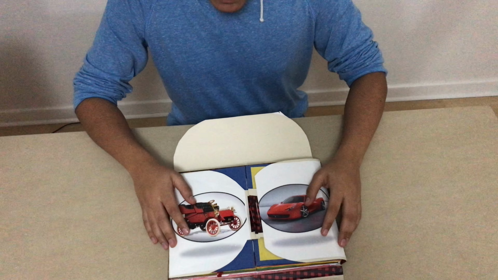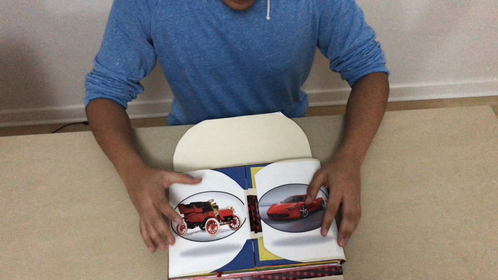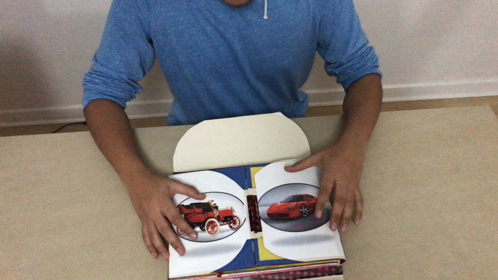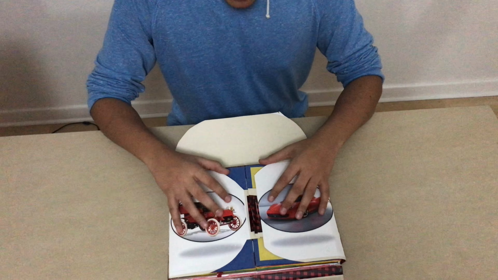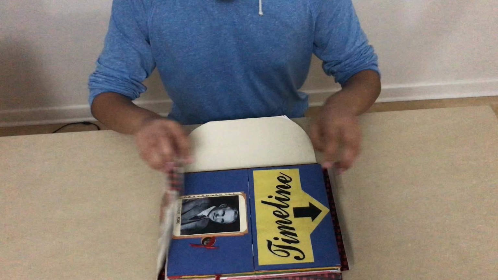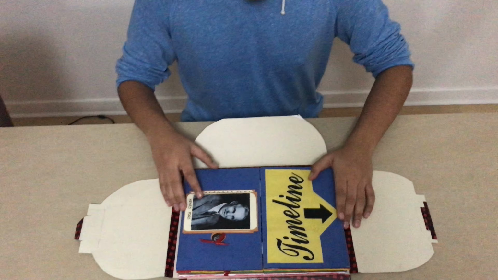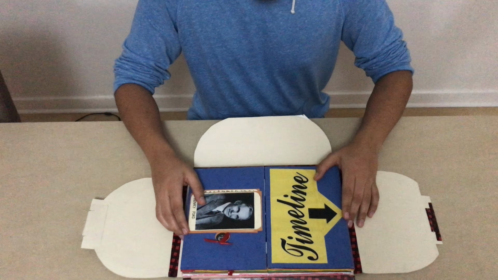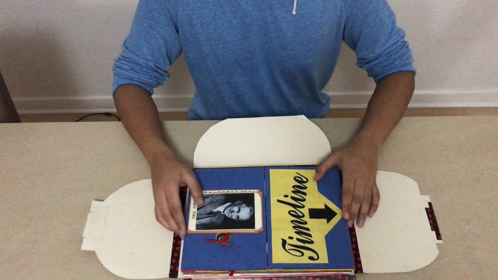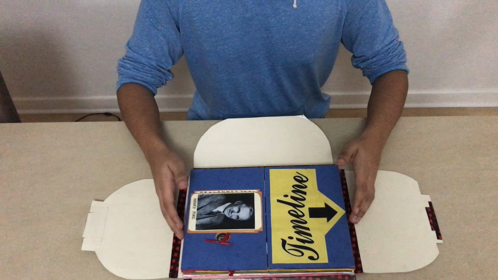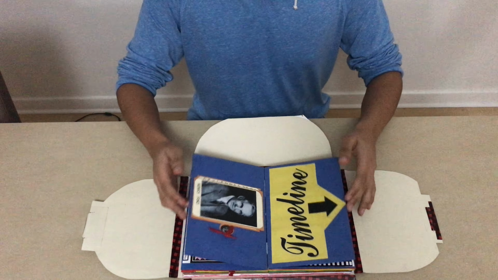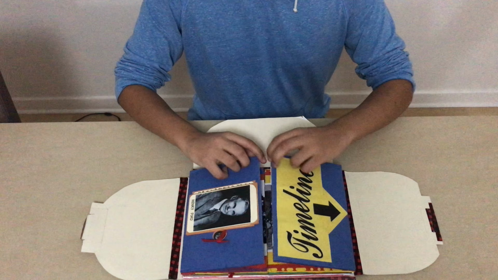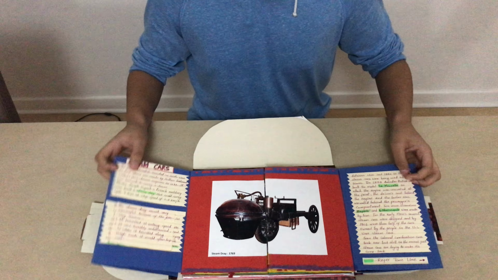So the first thing we see is a very old type of car, and a very futuristic or modern car like the Ferrari. When we open it first, the first thing we see is indication of timeline and the picture of Mr. Henry Ford, a major face in the automobile industry. Now the book in itself has been divided into three parts, one being the timeline, one being miscellaneous parts, and one in the middle. And we would like to begin with the middle part first.